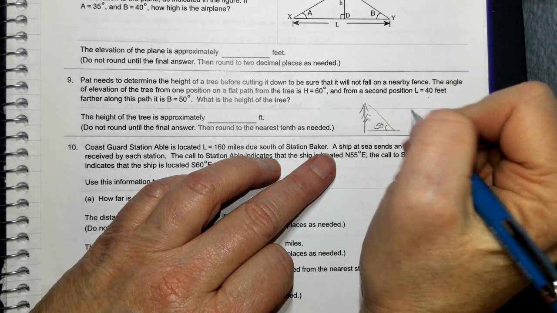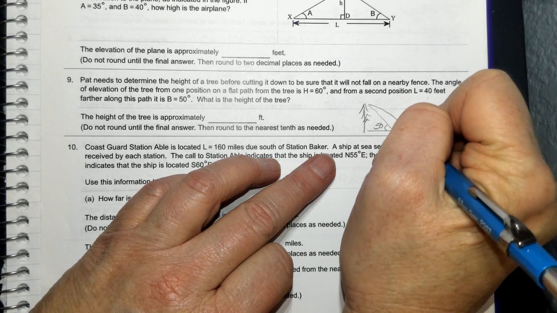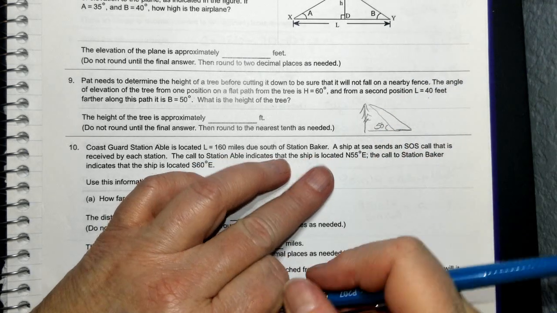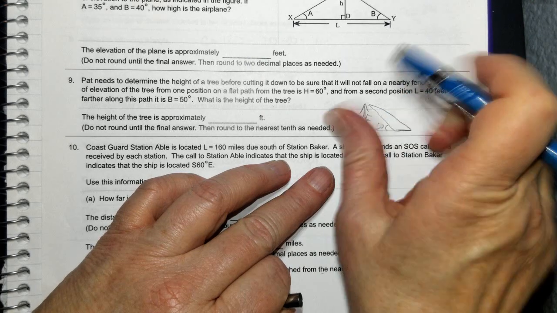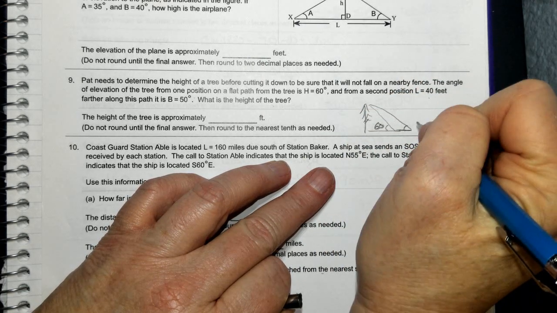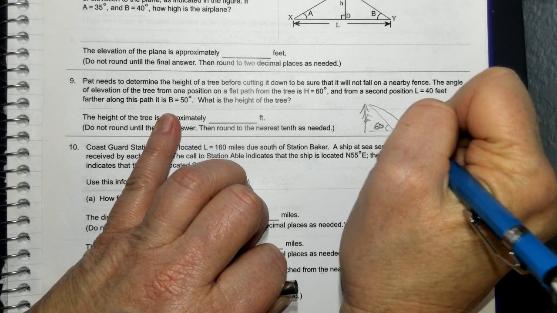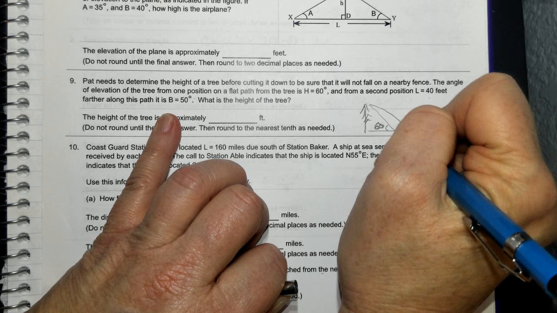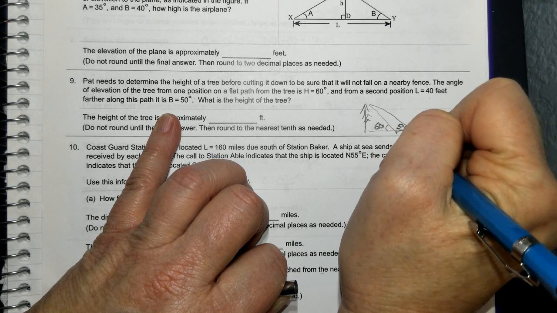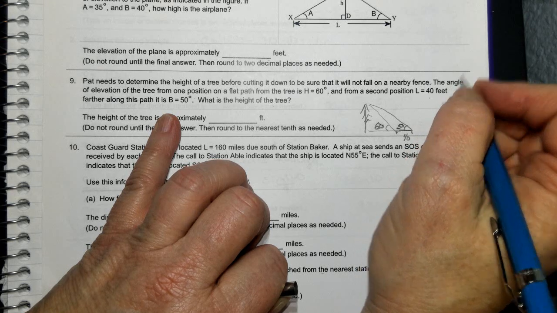Then we have a second angle. Oh, sorry, that first angle was 60. And then this angle was 50. And that's B. And then this distance from here to here was 40. It says the position is farther along the path.